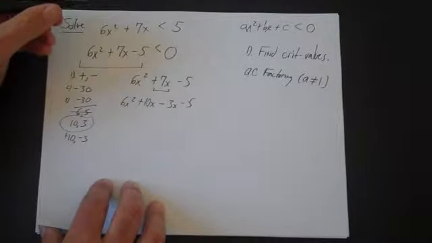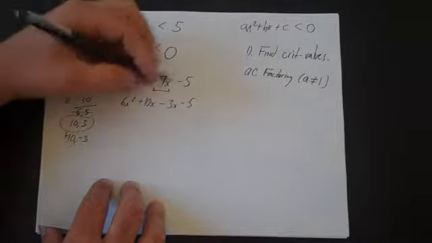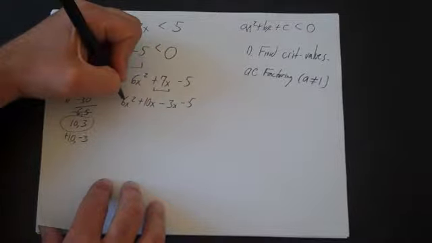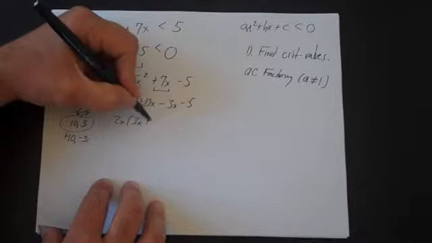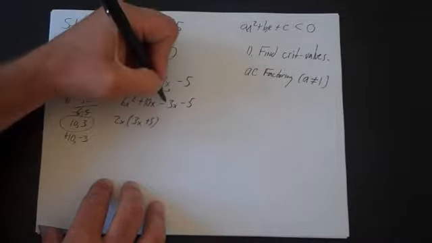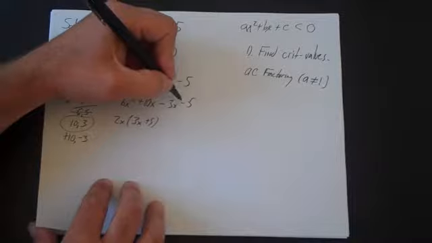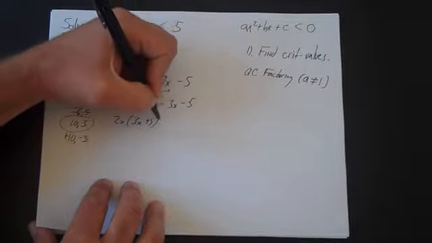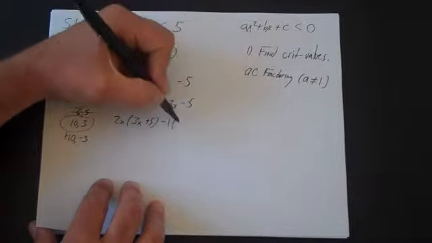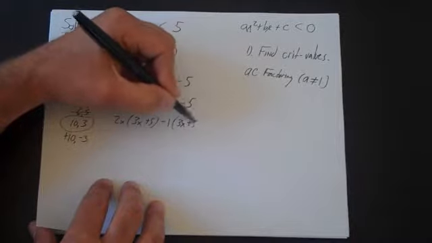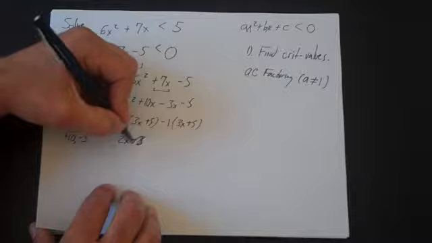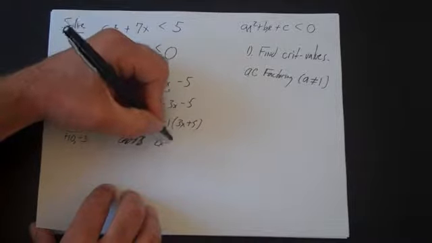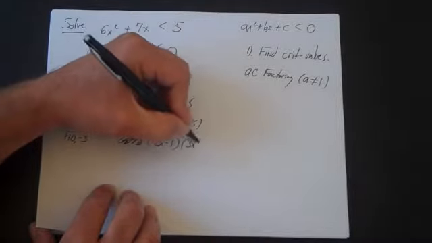I'm going to factor what I can out here. Here I can factor out a 2x, so that becomes 3x plus 5. For the negative 3x minus 5, there's no common term, but since the first term is negative, I'm going to factor a minus 1 out, and then I get positive 3x plus 5. And then that's my factored problem: 2x minus 1, 3x plus 5.